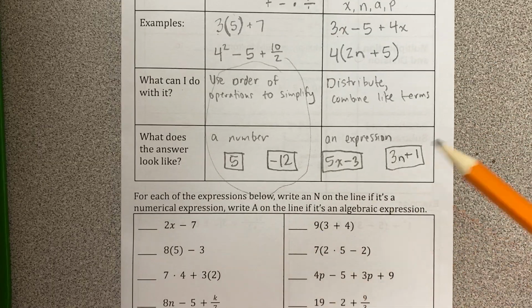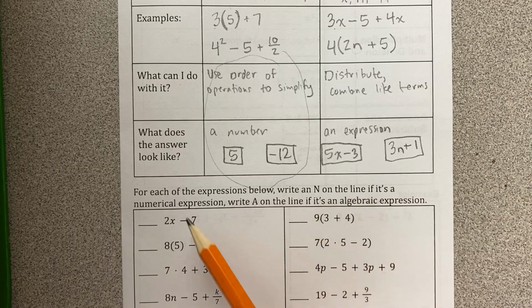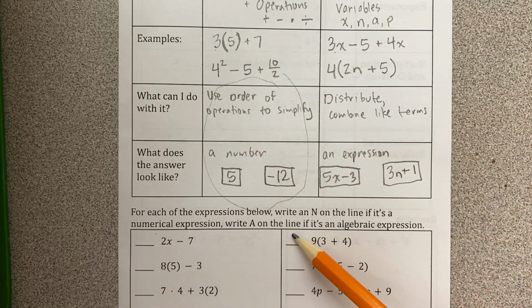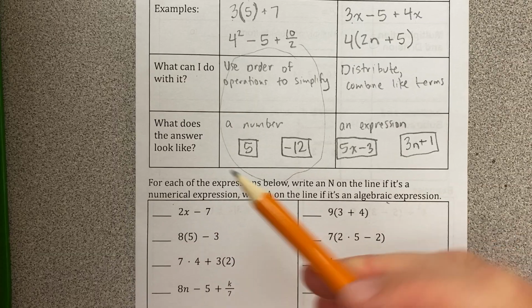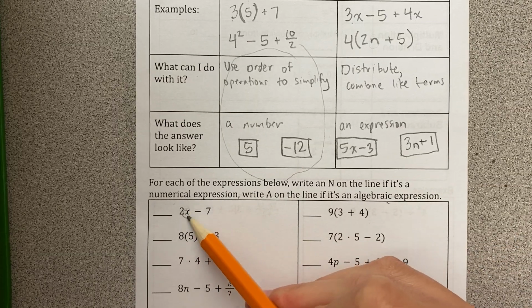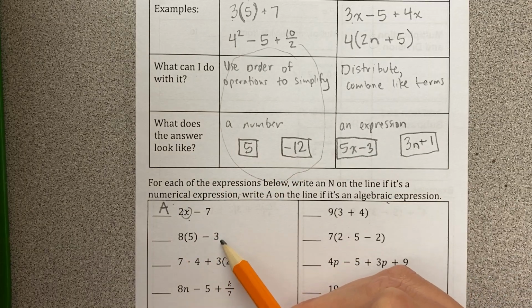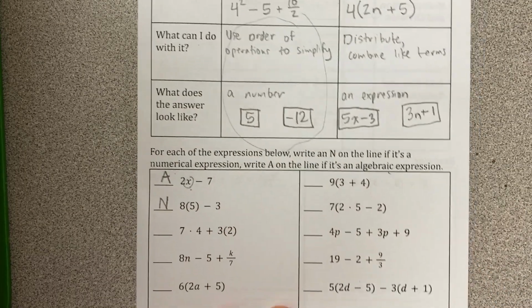Right now, we're just going to take a moment for you to process this. For each of the expressions below, write an N on the line if it's a numerical expression, and write an A on the line if it's an algebraic expression. For example, I'm just going to do the first two so you can see. Here, I notice there's a variable right here. That means this is an algebraic expression. Here, there's no variables, there's only numbers and operations, and so this is a numerical expression. Go ahead and finish.